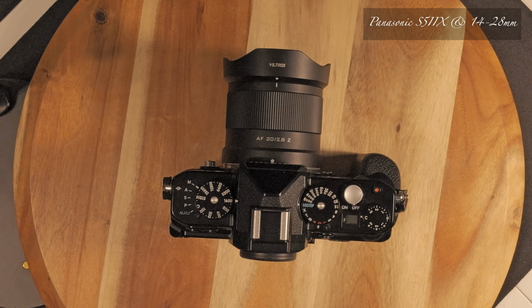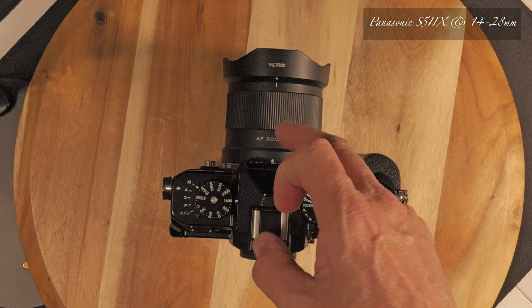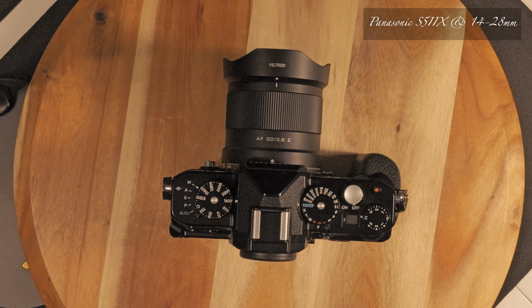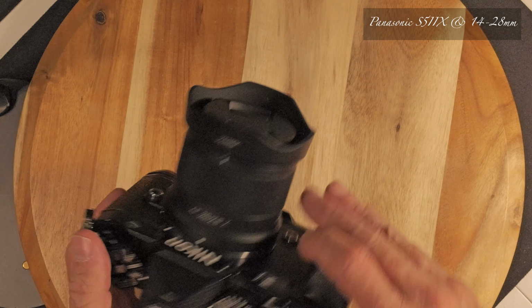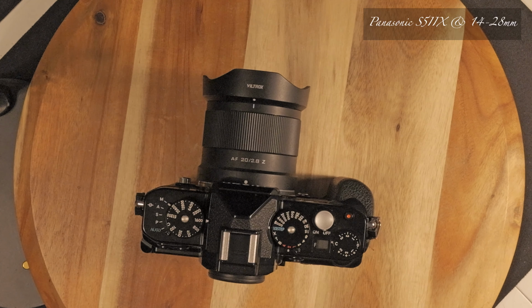Those are the things. So now I'm going to show you some of the pictures that I took today with the 20mm f2.8Z. And this is a great vlogging lens. Great for indoors too. But let's look at these pictures.